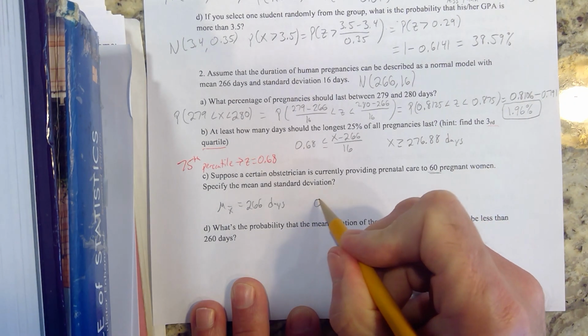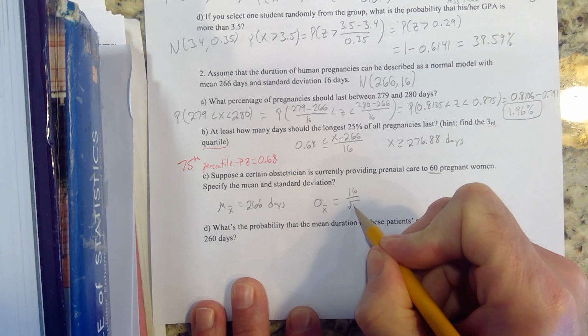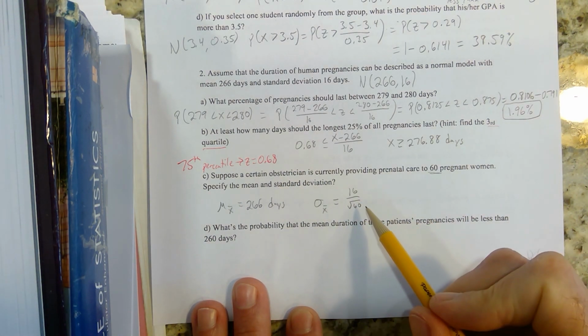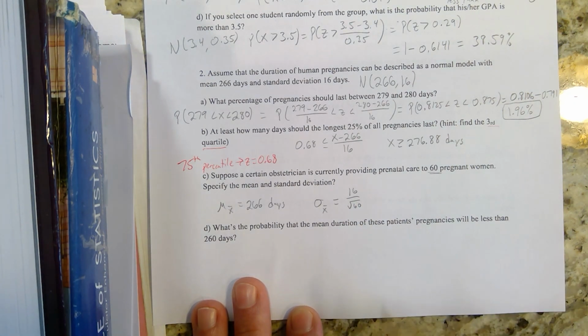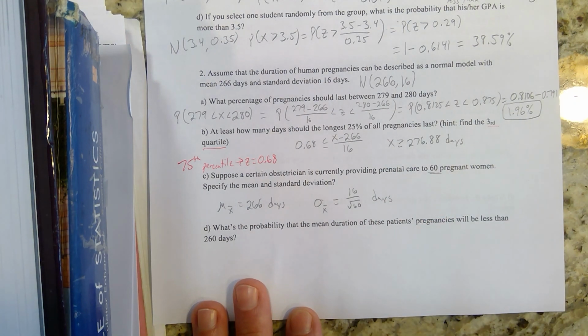But the standard deviation changes: 16 divided by the square root of 60. That doesn't come out nicely, so I'll just leave it as 16 over the square root of 60 days. It's a little over 2.